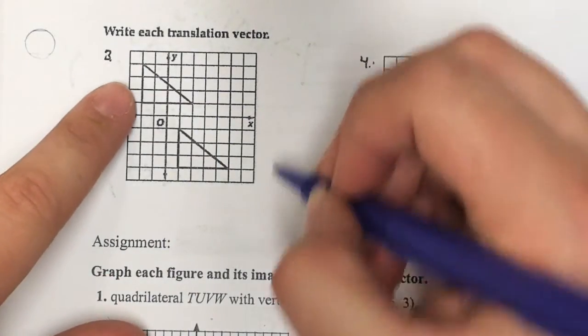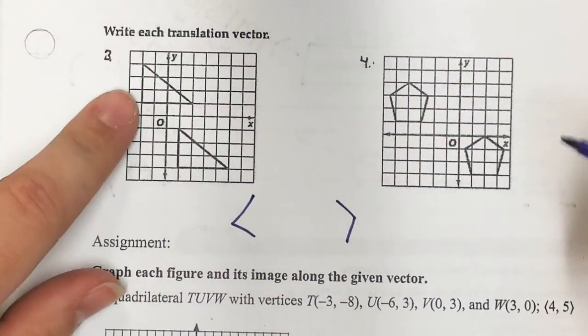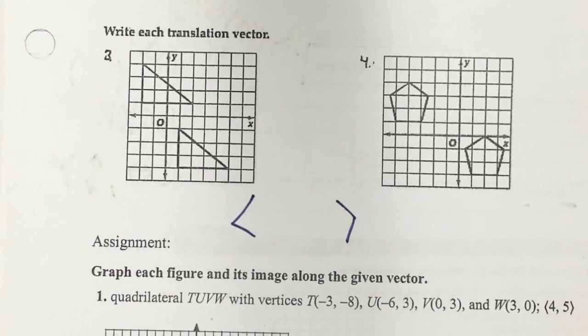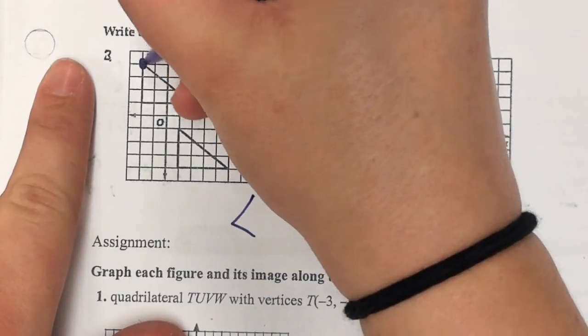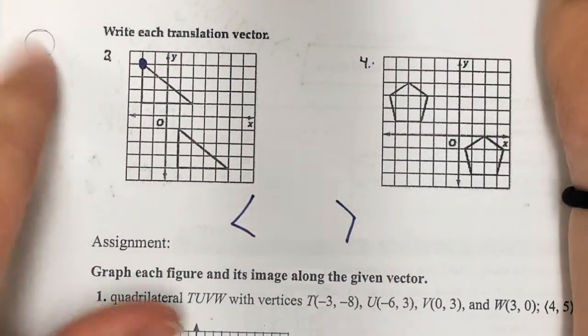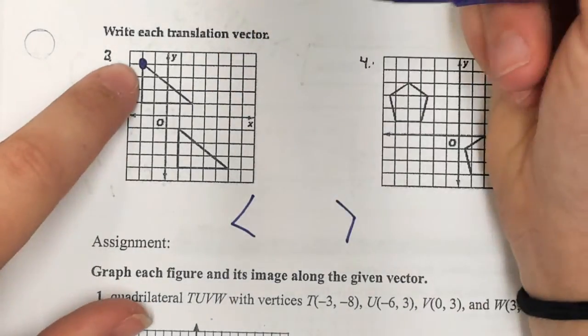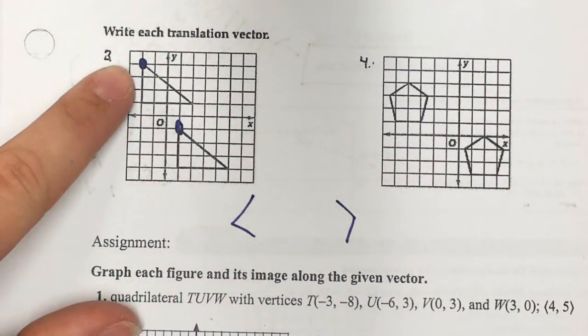We have to write the vector for this picture right here. I need to know how far down and over it moved. So this is what you need to do. Let's use the top of this triangle. Put a dot right here at the top of the triangle, and put another dot at the same spot on the other shape. If I'm using this point, I also need to use the same point over here.